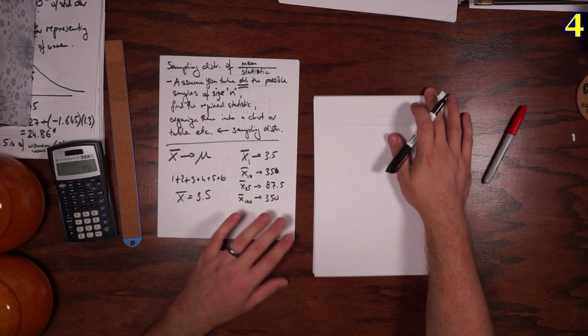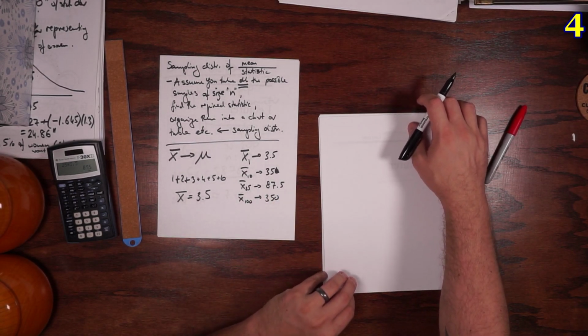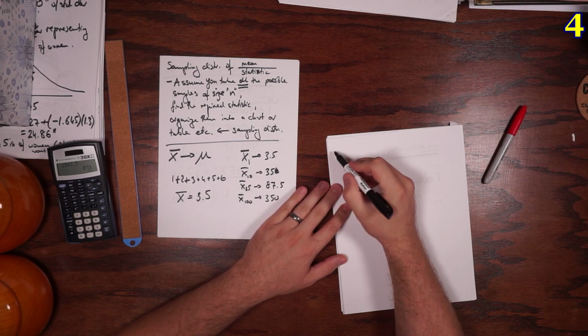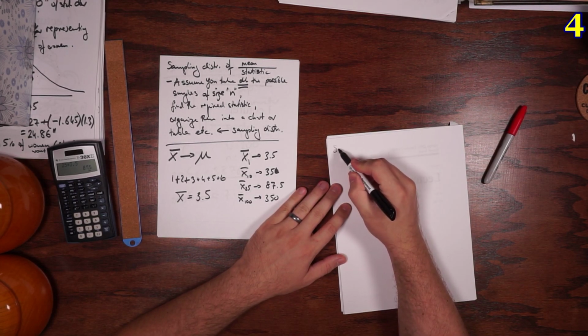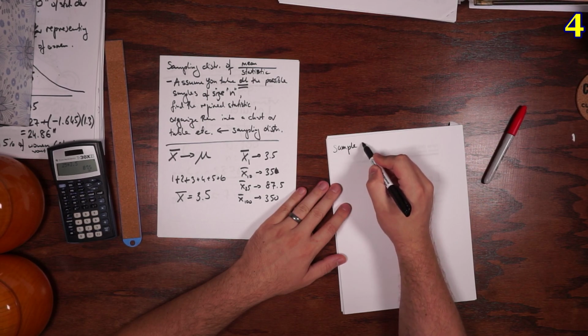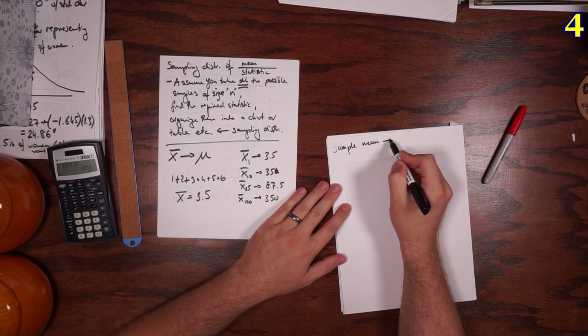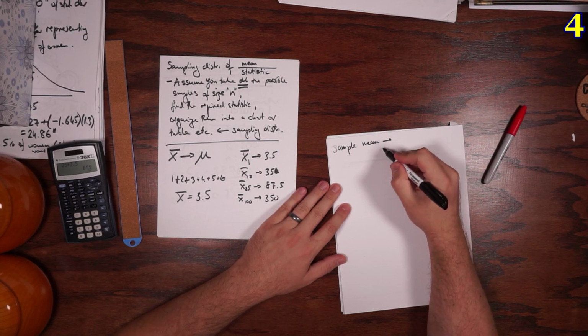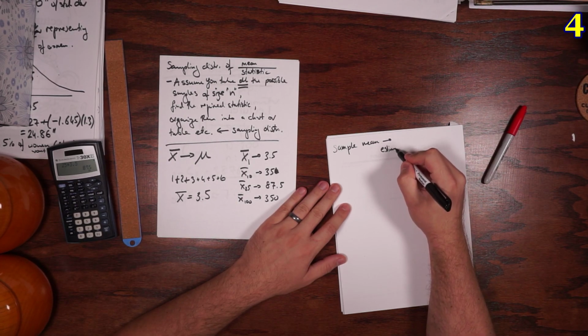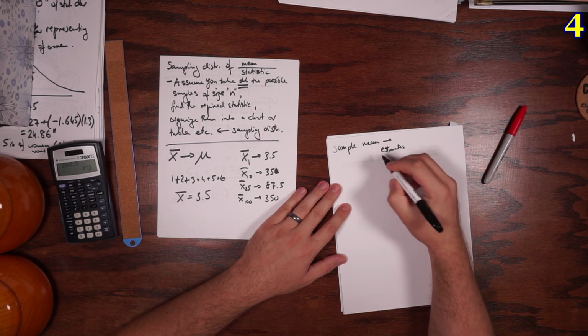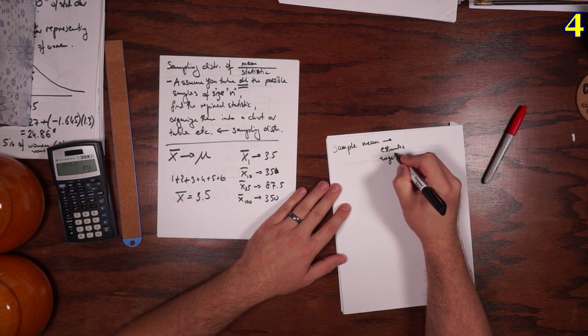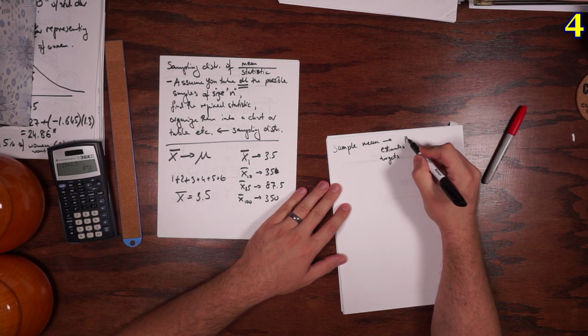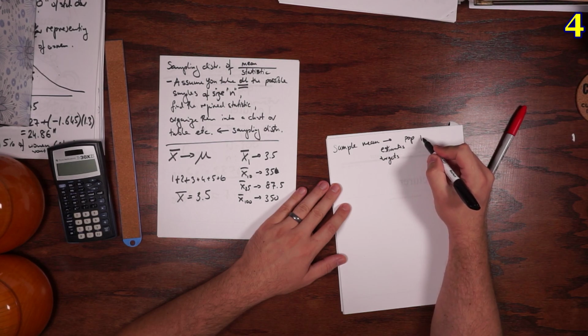All right. So having this kind of experiment in mind, we can get a feeling that the sample mean estimates or targets a population mean.